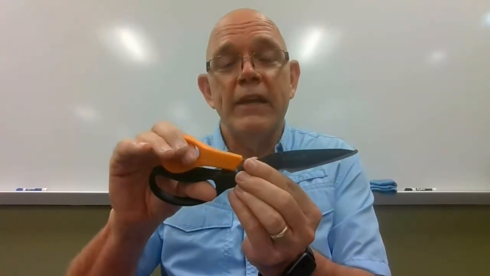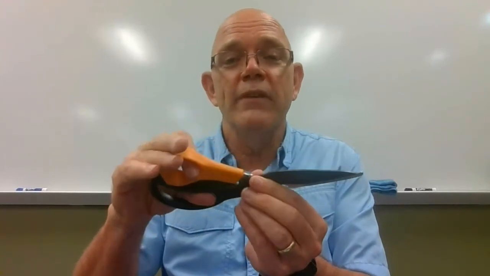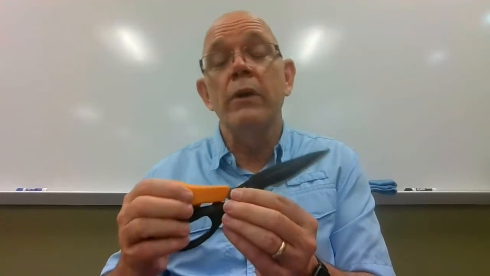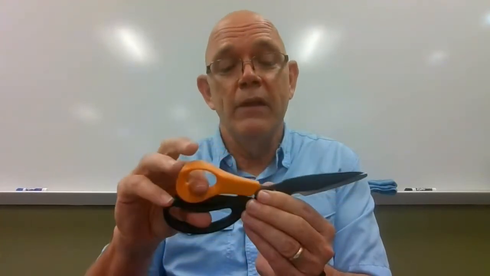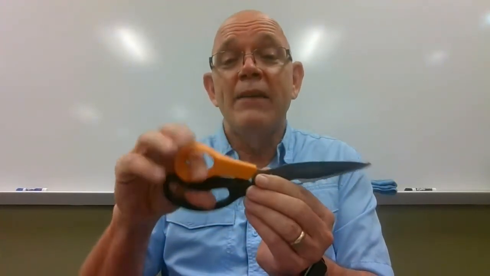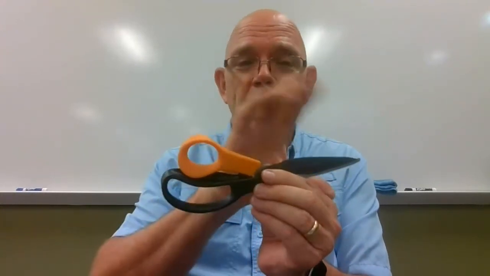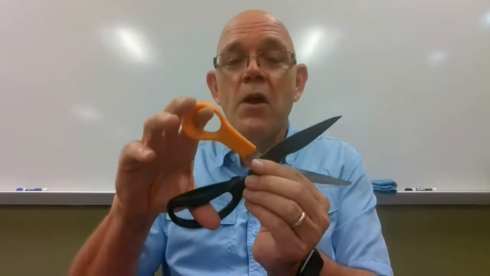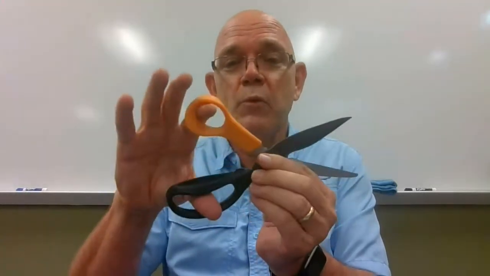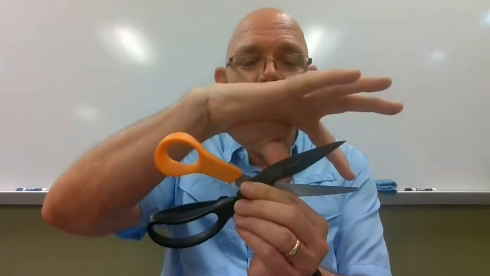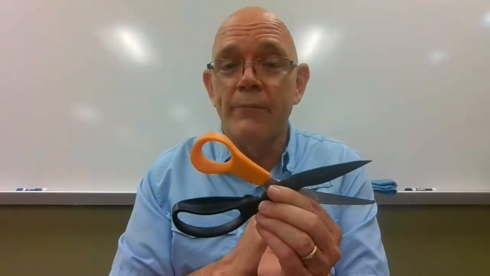But once again, I don't have to use as much force to cut the paper, okay? Or actually, in this case, it may increase the distance. Maybe this takes more force than it would to actually push the blades together, but I only move, let's look at the blades here, about 2 inches, okay? And they actually cut maybe 3 or 4 inches of paper.